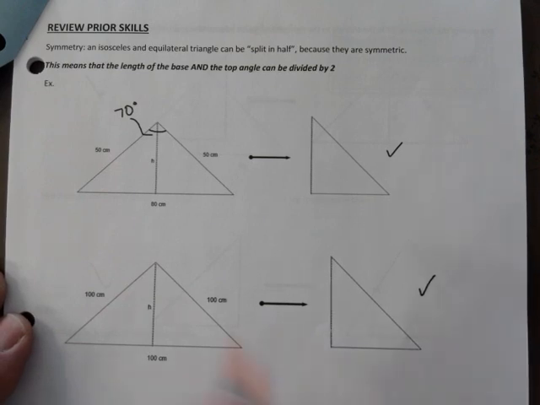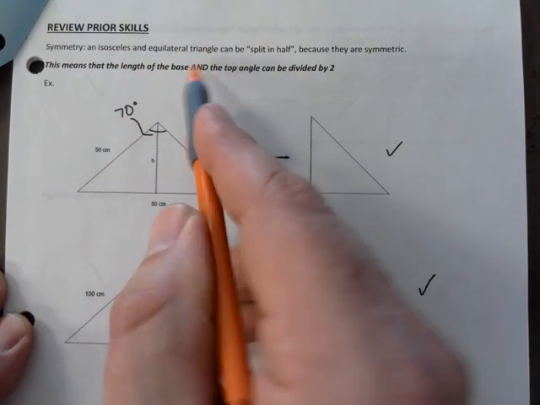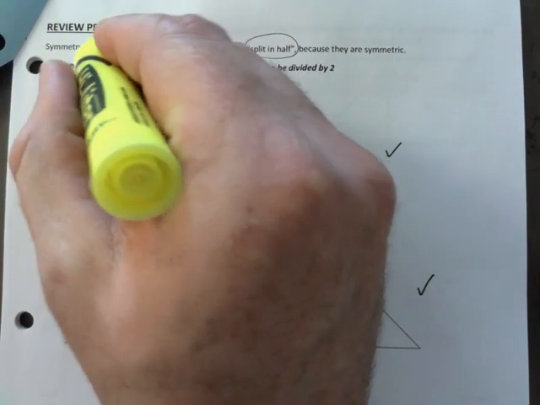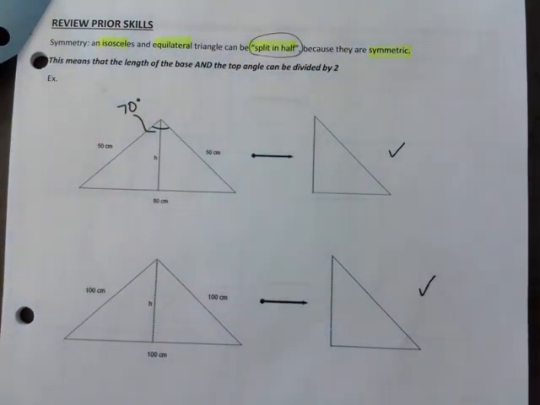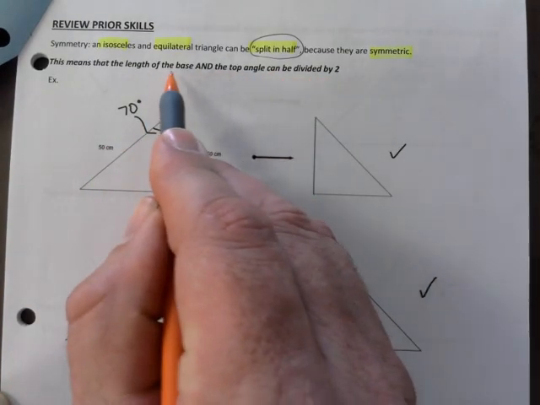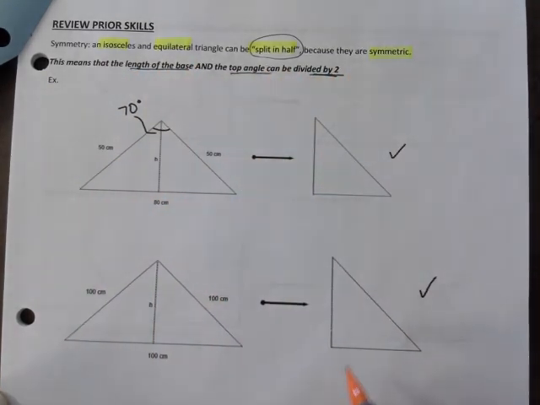Like it's just bad. This means, okay, symmetry, an isosceles and equilateral triangle can be split in half. Very important. Some students like to split any triangle in half, just split it down the middle. It's not always. You can only do it with an isosceles or equilateral triangle. You can split it in half because they're symmetric. Symmetric means it can be cut in half and both halves will be exactly the same. This means that the length of the base and the top angle can be divided by 2, can be split in half.